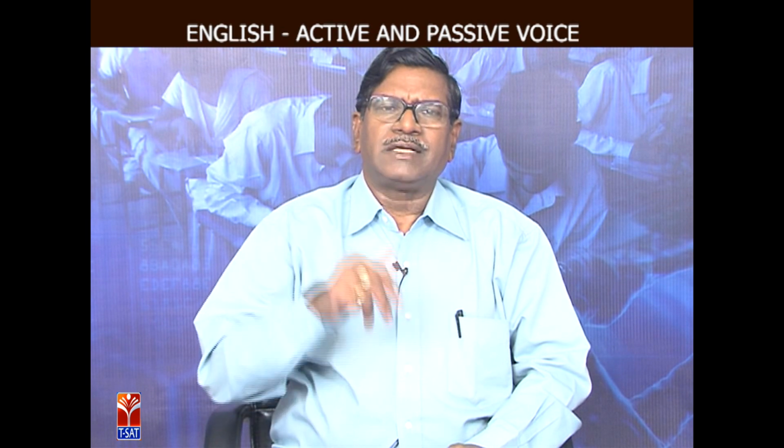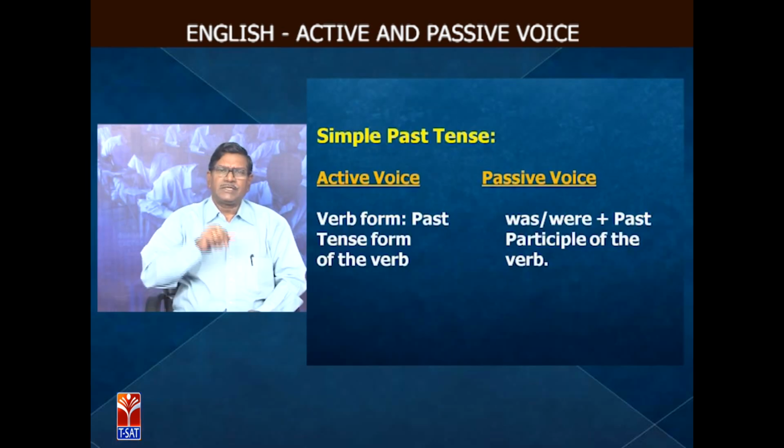And now simple past tense. In the active voice, the verb form is a past tense form of the verb. And in the passive voice, the verb becomes a past participle.